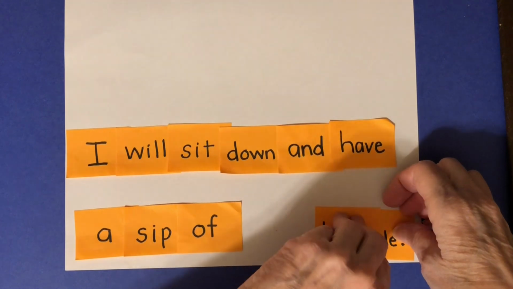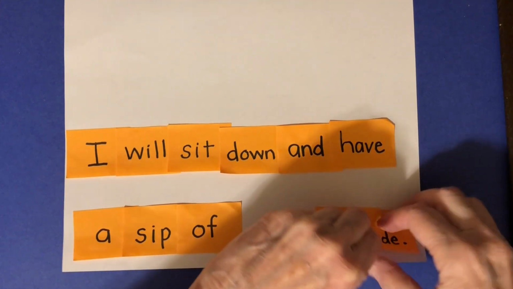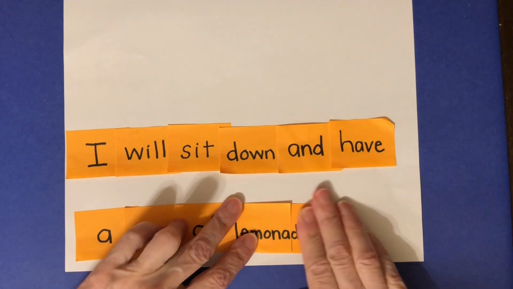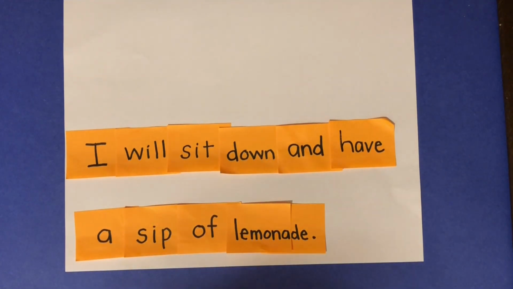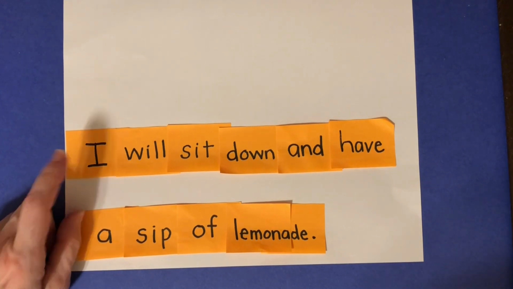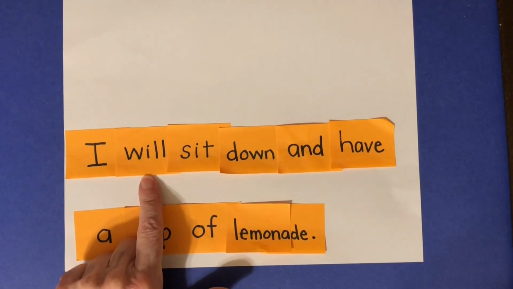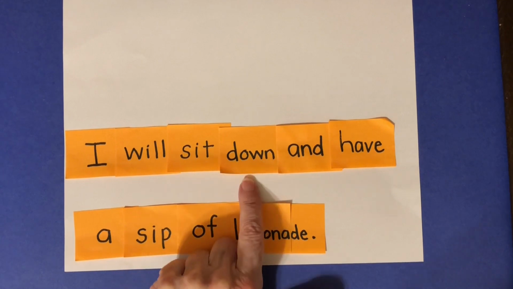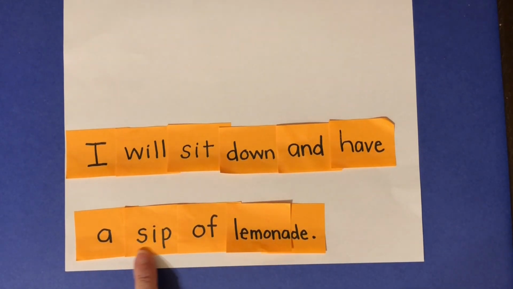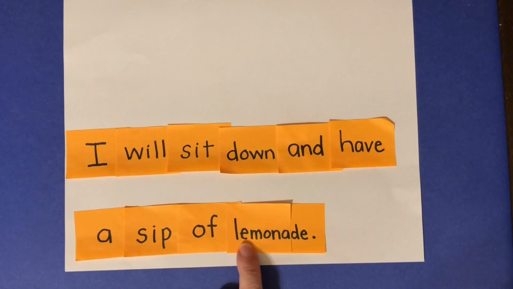I didn't need all this room, did I? Lemonade. That makes sense to me. Let's read it and see if it sounds right to you. I will sit down and have a sip of lemonade.